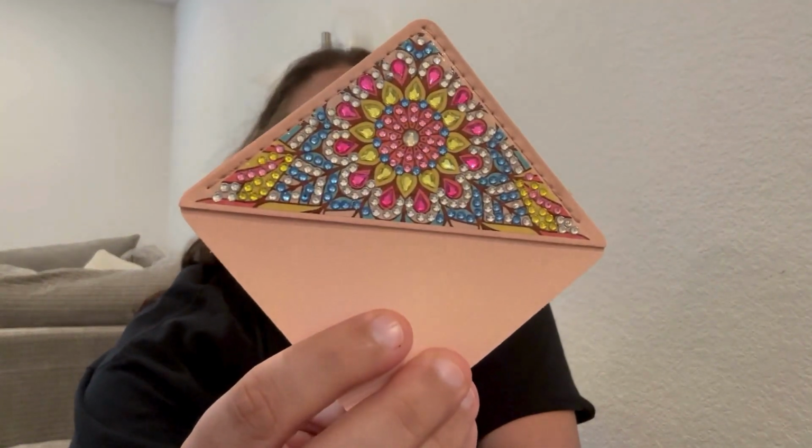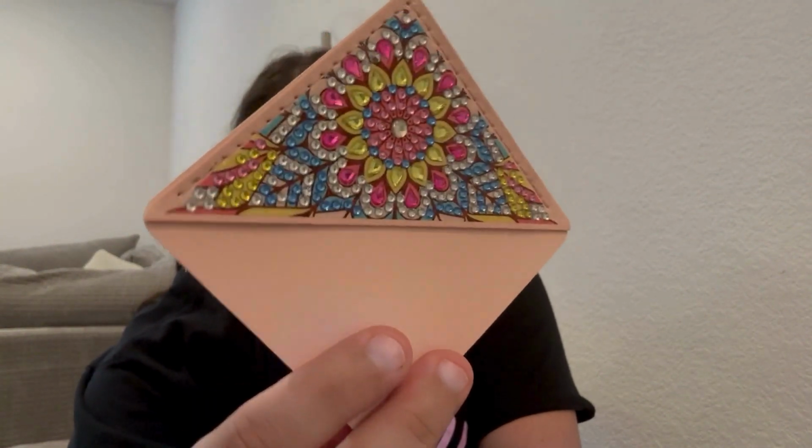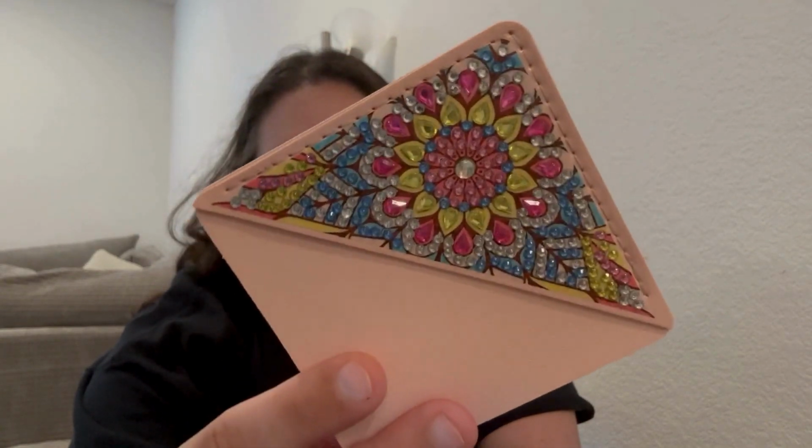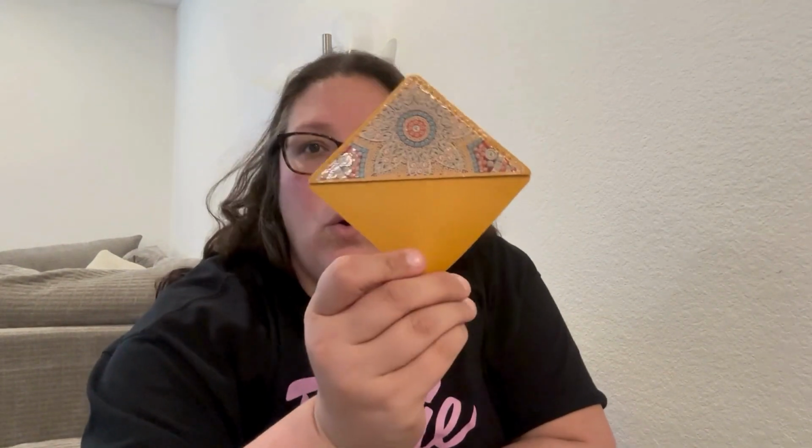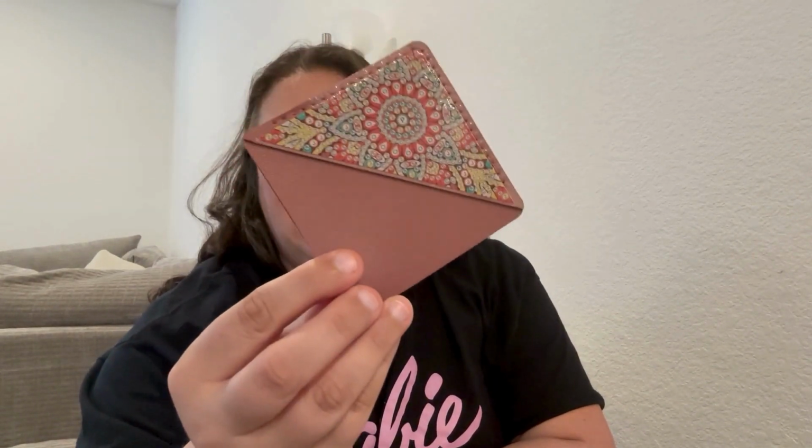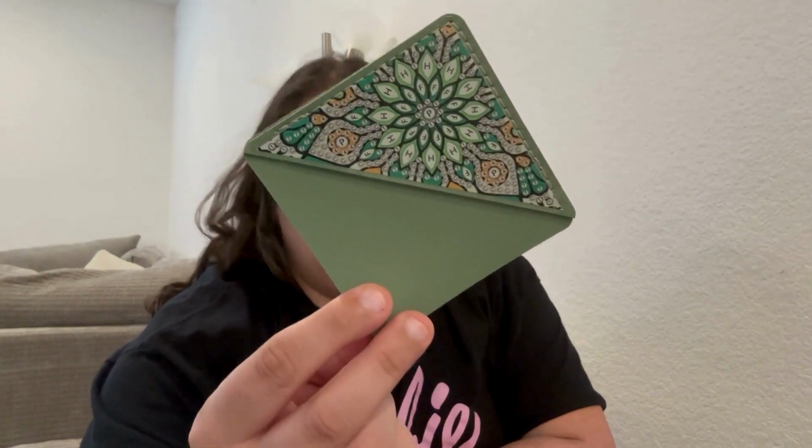First one, which is a light pink, and it's super sparkly with the little rhinestones. I love it. And I have 3 more that I can do. There's this golden one, yellowish. There's this dusty rose color. And then there's this greenish color here. So I think I'm gonna do this green one because I'm really liking this color.